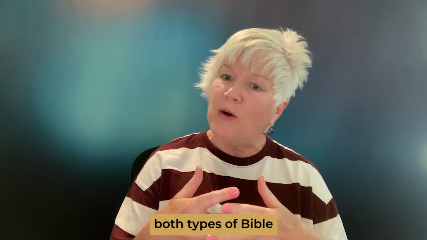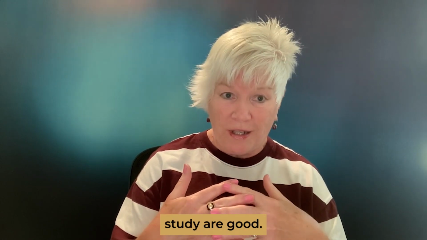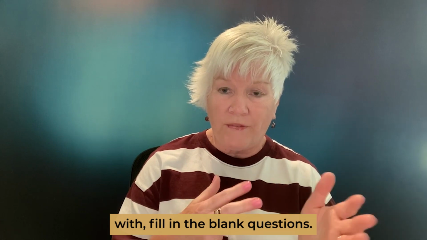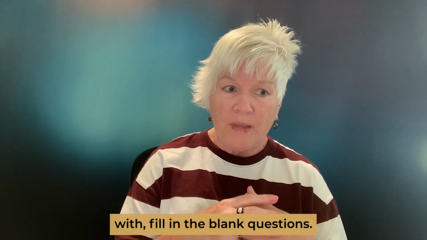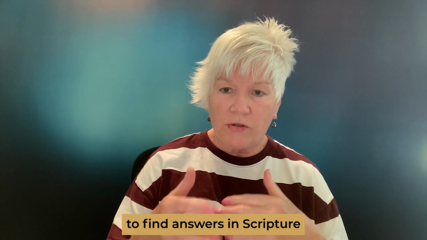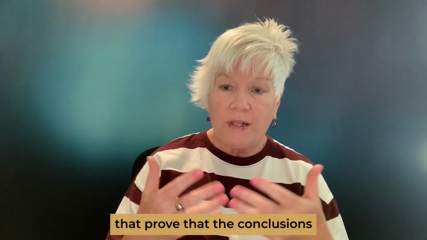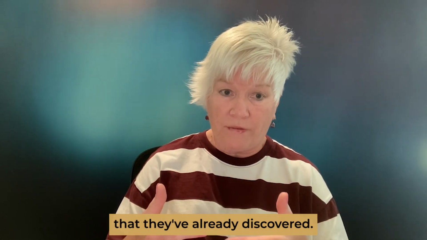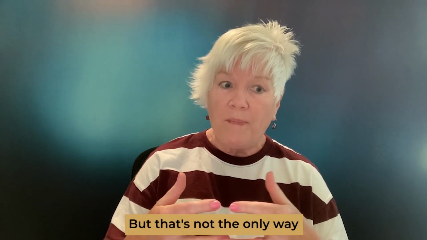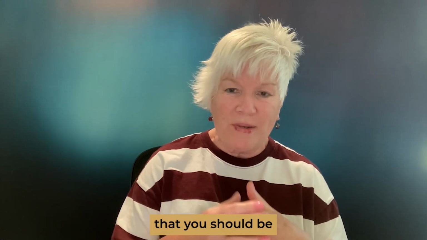Now understand that both types of Bible study are good. When you purchase a Bible study book that an author has written with fill-in-the-blank questions, just realize that that author is leading you to find answers in Scripture that prove the conclusions that they've already discovered. This is the deductive method, and there's nothing wrong with that. But that's not the only way that you should be studying Scripture.